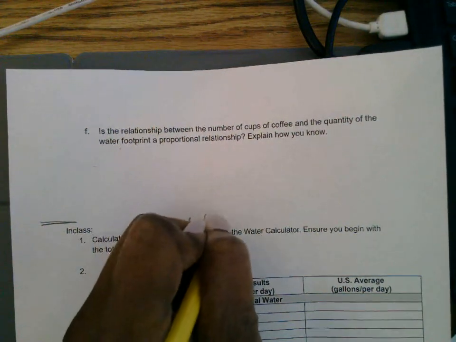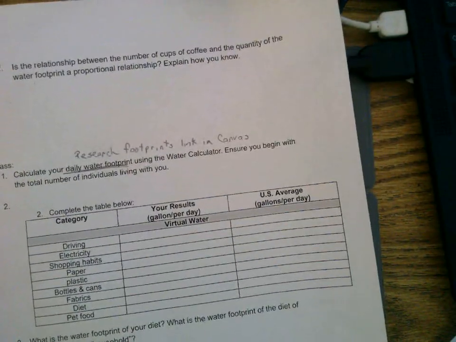So I'm going to put research here, because if you have not done that, research, look, I spelled that wrong. Research footprints, and there's a link in Canvas. We'll pick up here next week because we need to do our calculations with that water calculator, and we also need to record our results for our project.